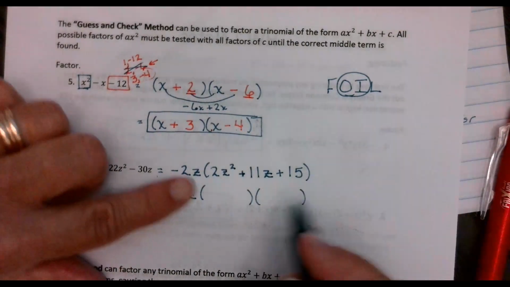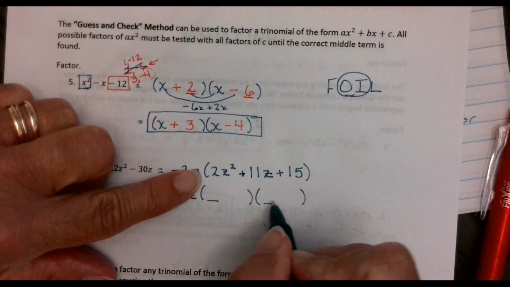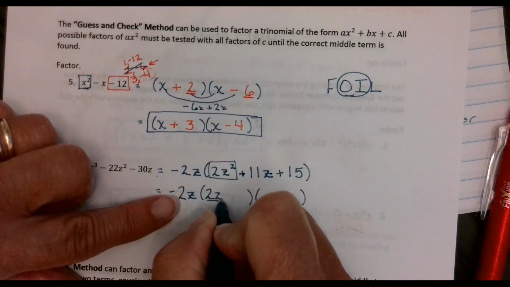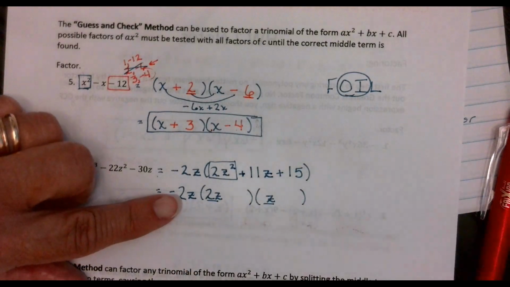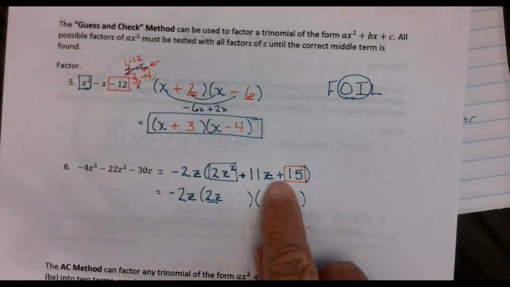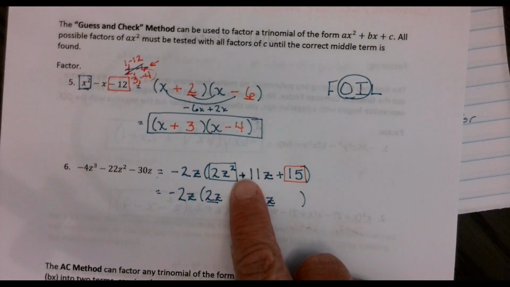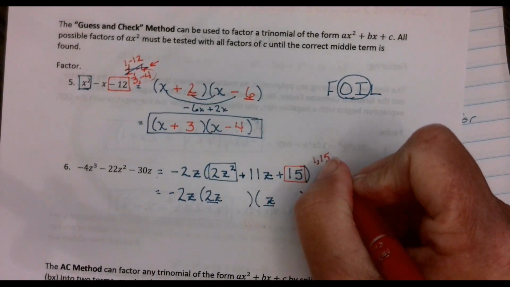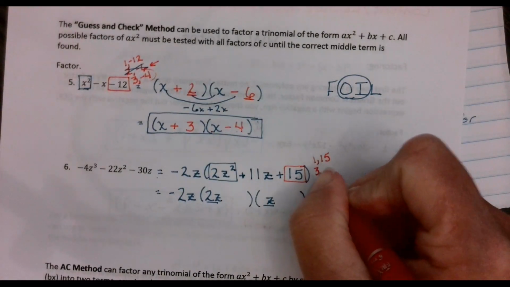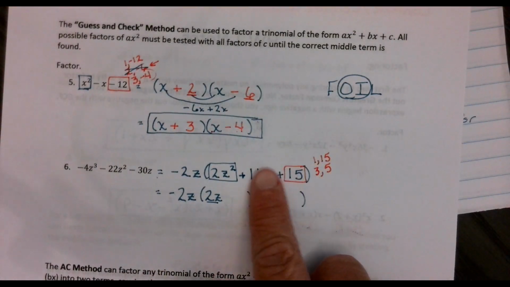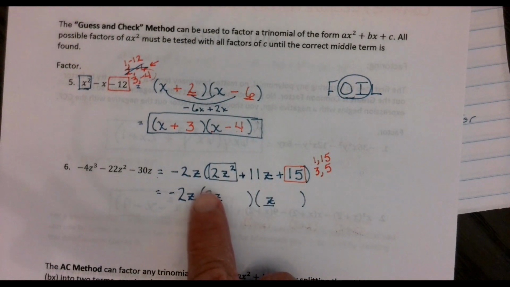Now, again, these first terms here come from here. The only way we can get that is 2z times z. The last terms come from here. Now the nice thing is because this is positive, they either both have to be positive or they both have to be negative. Well, the only way we can get a positive 11z is for them to be positive. So it can be 1 times 15 or 3 times 5. Now, be careful. You're going to go, well, no, they don't add to give 11. Well, remember, we have this 2 involved here.